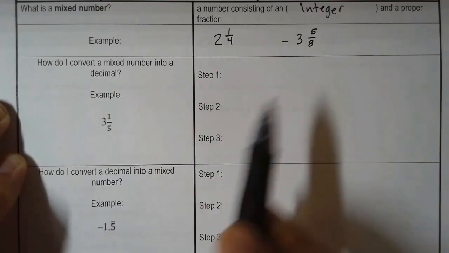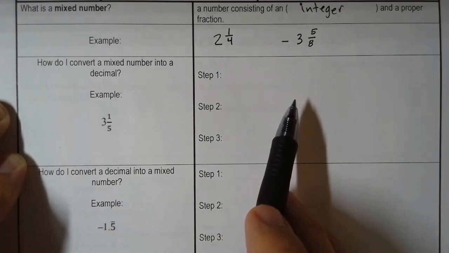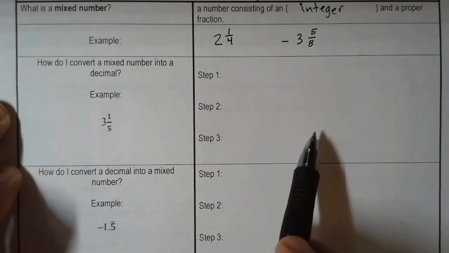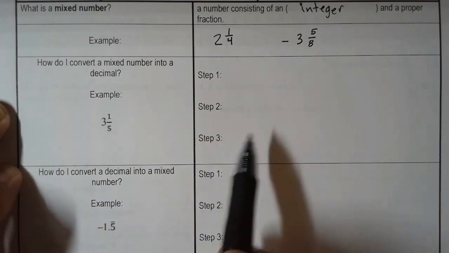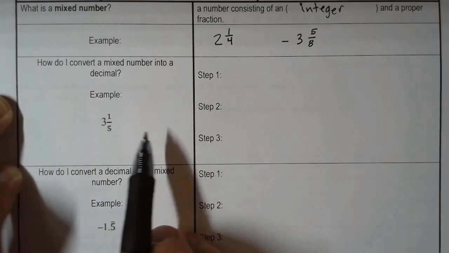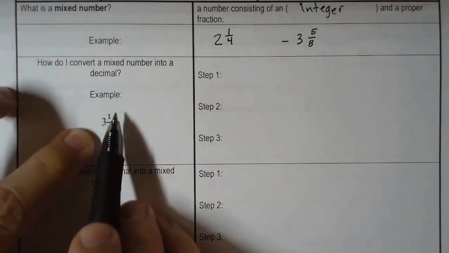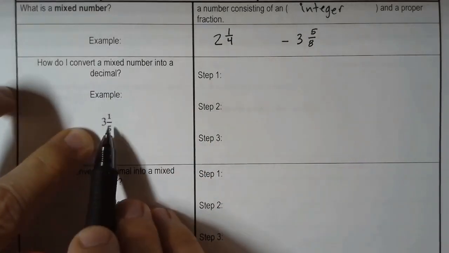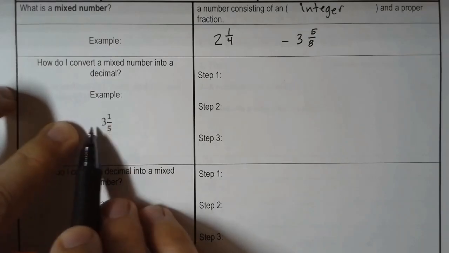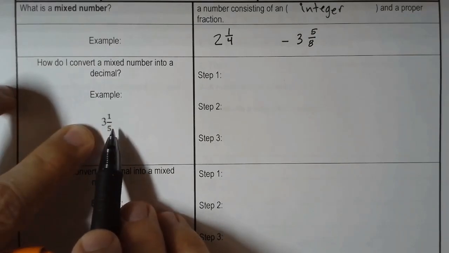So I'm going to write the steps on how to do so, and there is a difference between negative mixed numbers and positive mixed numbers, so we're going to look at some of those differences. First of all, how do we convert a mixed number to a decimal? With the example of 3 and 1/5. Notice that this is a positive number. There's no negative sign in front of the 3, so it's positive.